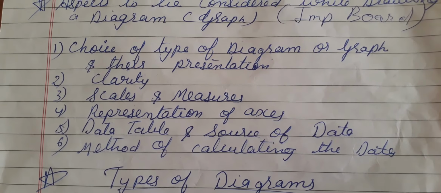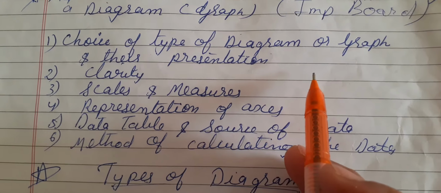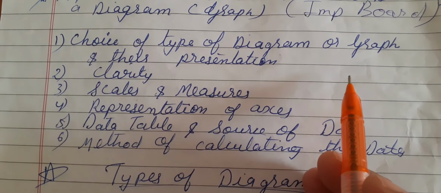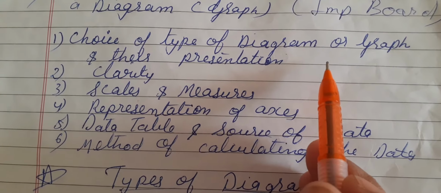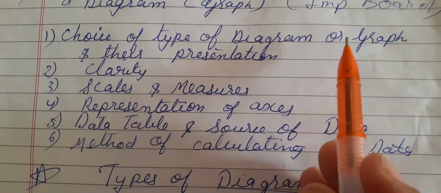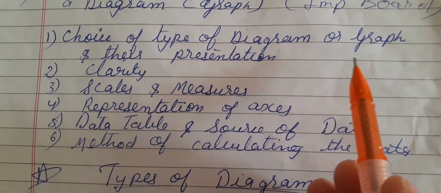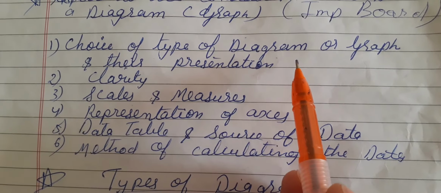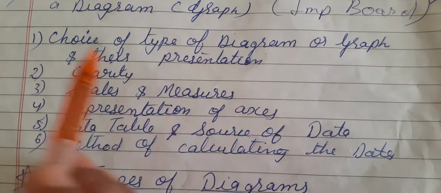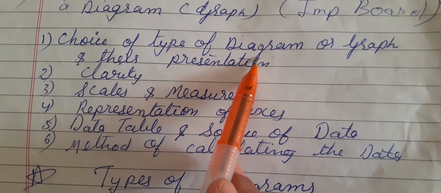For the same data you can make many types of graph, like you can take any example like demand and supply, income and expenditure. For that you can draw a bar diagram also, you can draw a pie diagram also. Now you have to choose which one is the best one to present it. So this is the choice of the types of diagram.